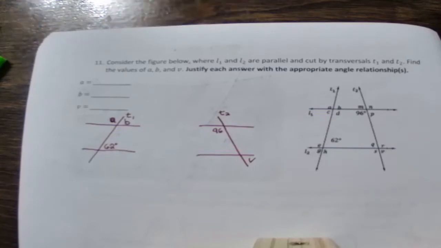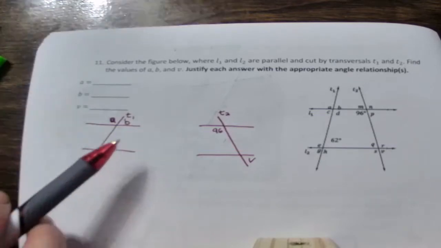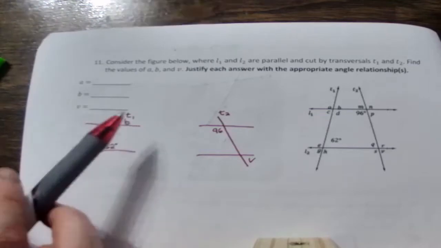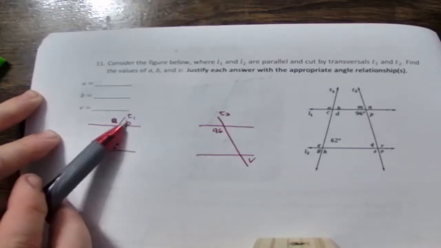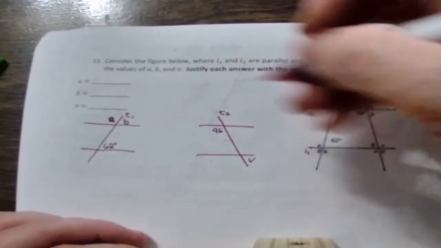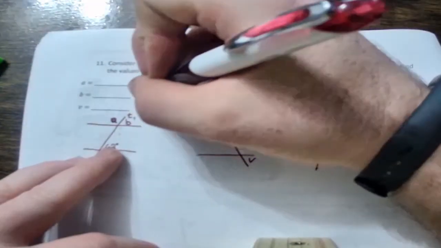So first one I'm actually going to find is going to be B. The reason I'm going to already find B is because they're both on the right side of the transversal and they're both above their respective parallel lines. So this would be called a corresponding angle.